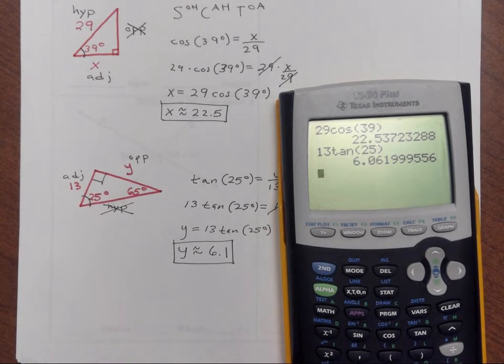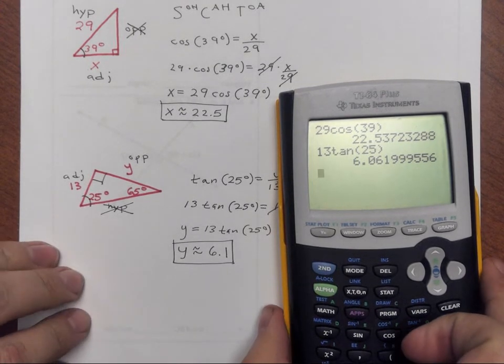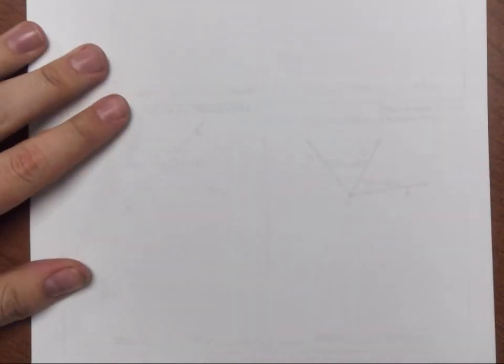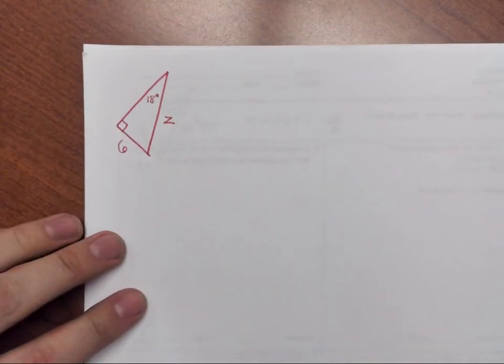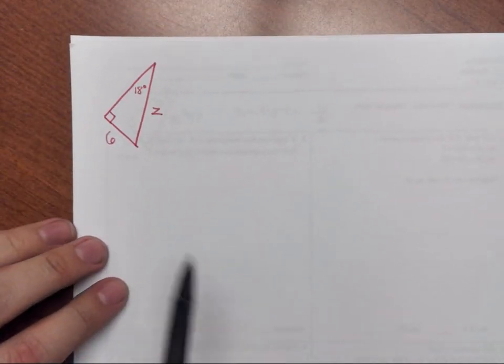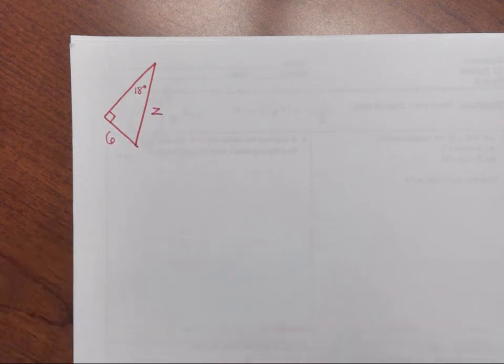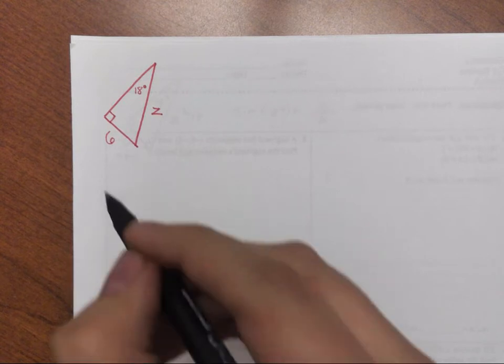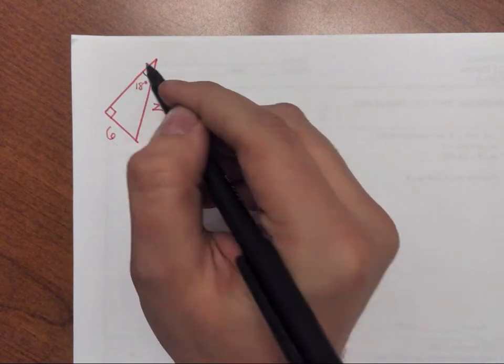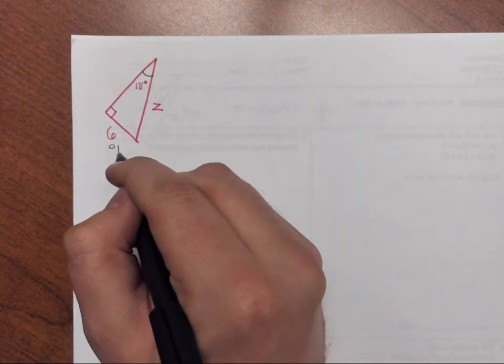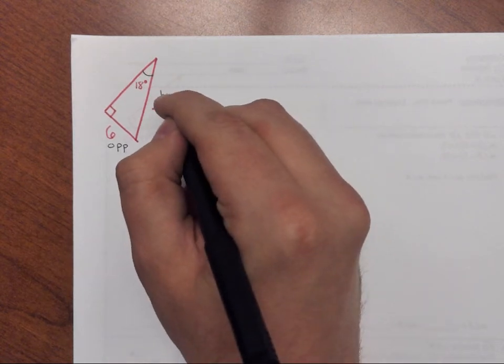Okay. I've solved two problems. Now the third problem that follows is a bit different, so you do need to make sure you're paying attention to this. Here, I have a right triangle, an 18-degree angle. This side is 6. The hypotenuse right here is labeled as z. So if I'm looking from the 18-degree angle, 6 is the opposite leg, z is the hypotenuse.